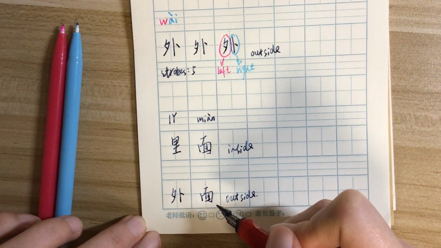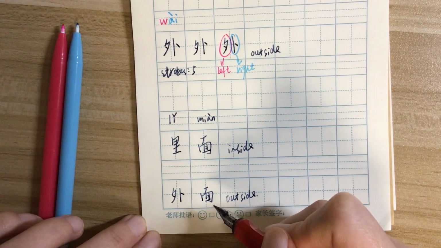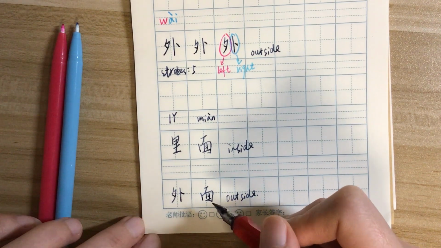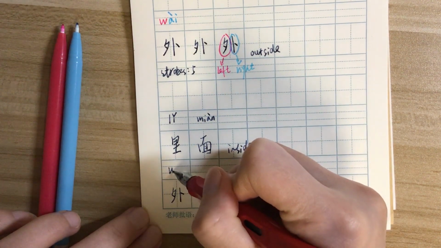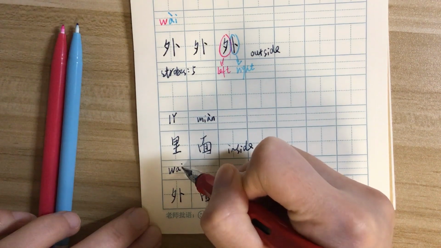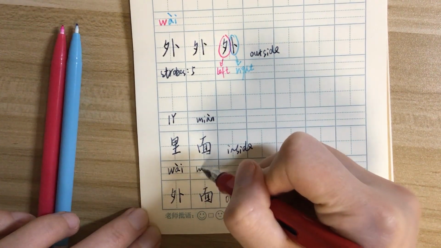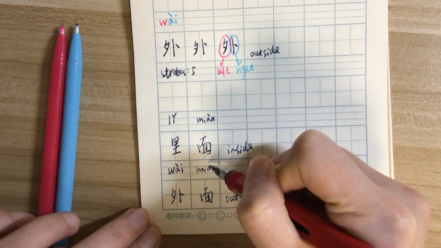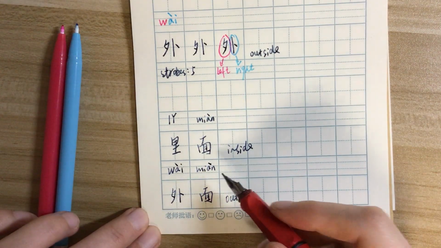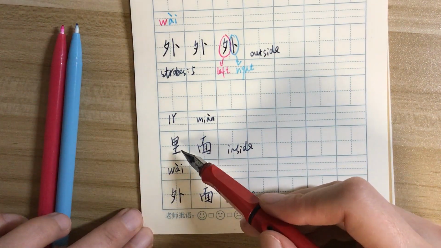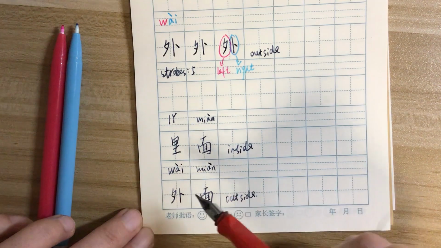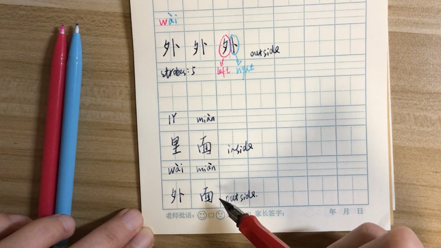他在外面玩. He's playing outside. 外面. And its pinyin is wàimiàn, 外面. 里面, 外面.